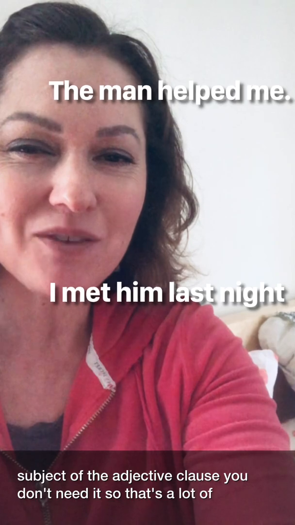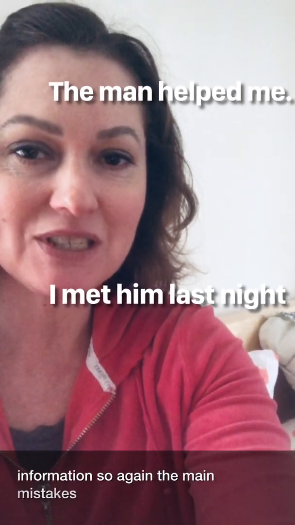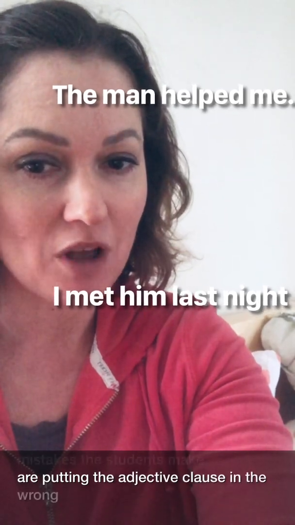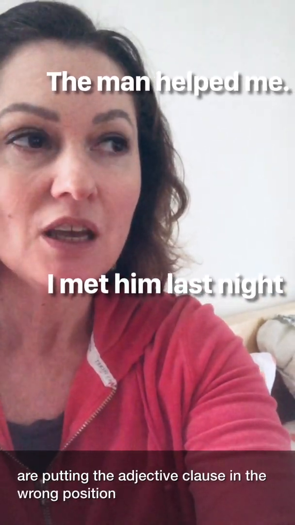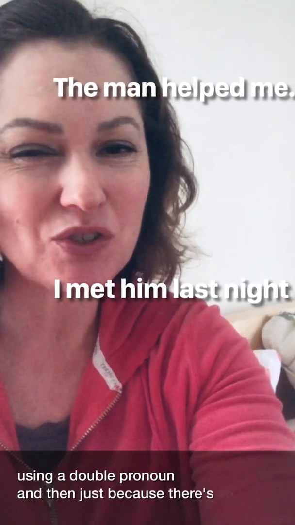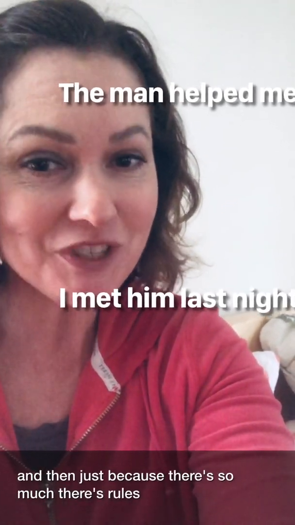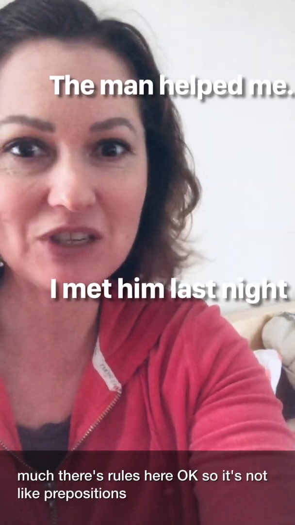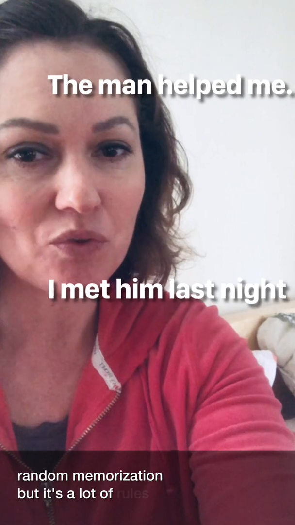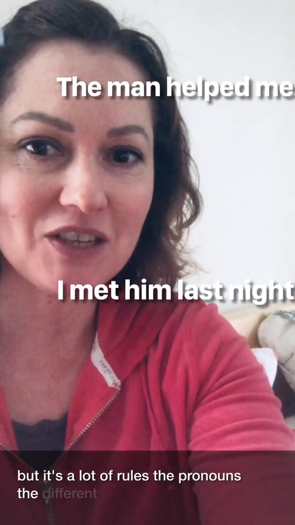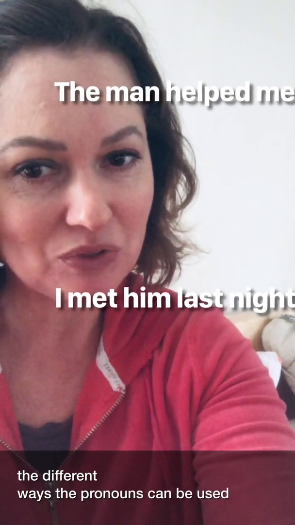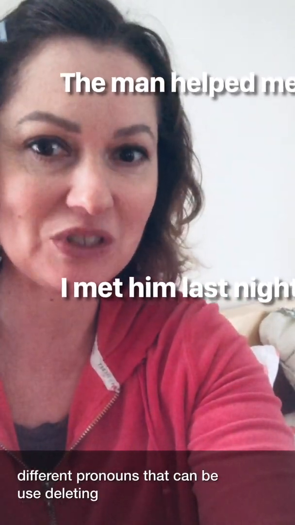So that's a lot of information. Again, the main mistakes the students make are putting the adjective clause in the wrong position, using a double pronoun, and then just because there's so much. There are rules here, so it's not like prepositions where it's all random memorization, but it's a lot of rules. The pronouns, the different ways the pronouns can be used, the different pronouns that can be used, deleting pronouns.